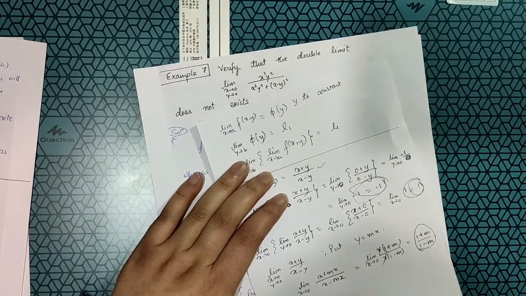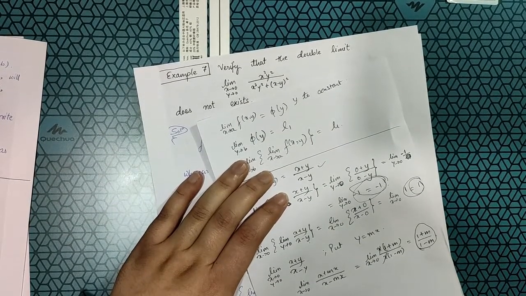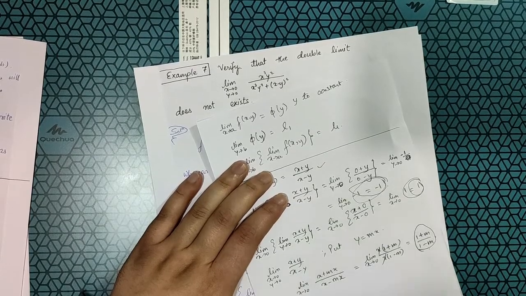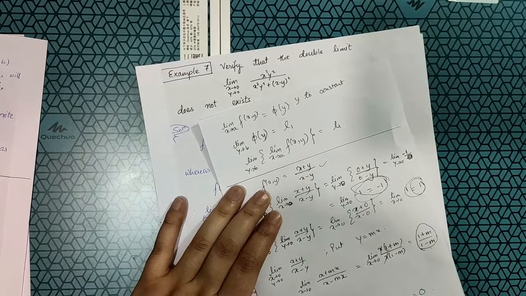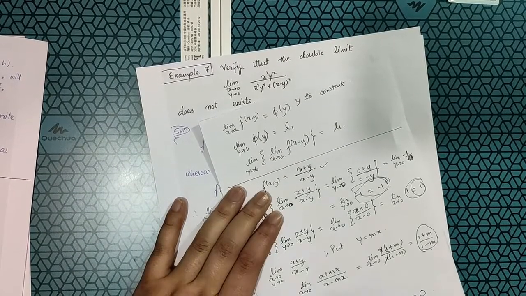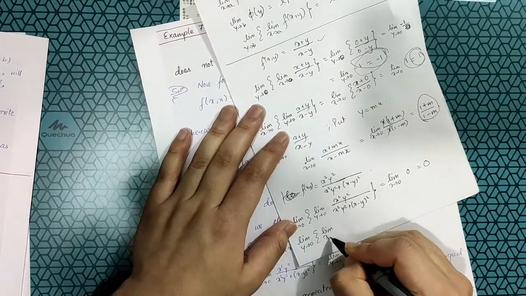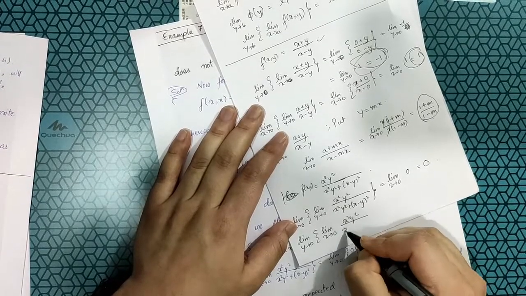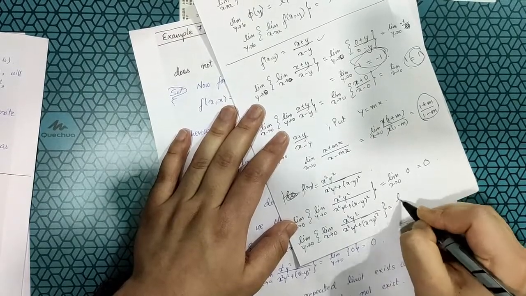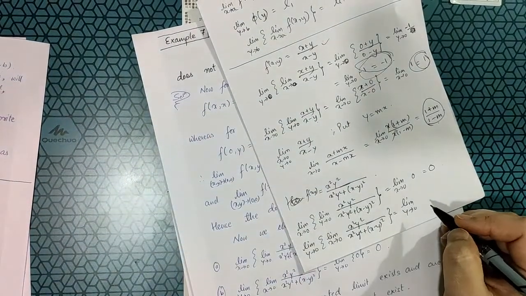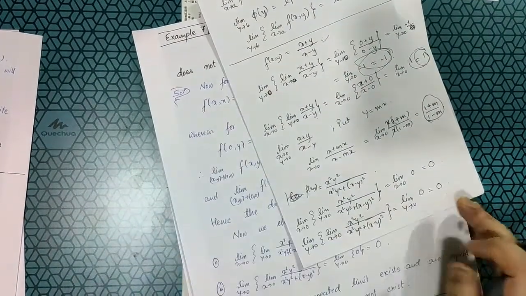So what happens is, limit x tends to 0. When we put y equals to 0, this part is 0, this is 0, and here we have x, which is non-zero, hence we get 0. And again, limit y tends to 0, limit x tends to 0, x square y square divided by x square y square plus (x minus y) whole square is equal to limit y tends to 0. Similarly, what we get is 0. So here both the repeated limits exist and both are 0.